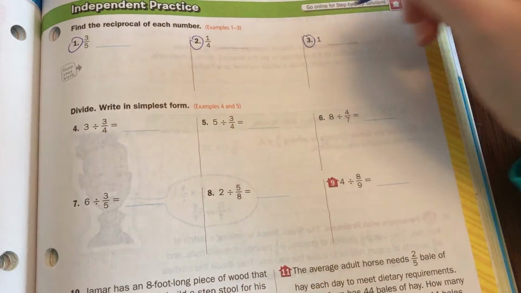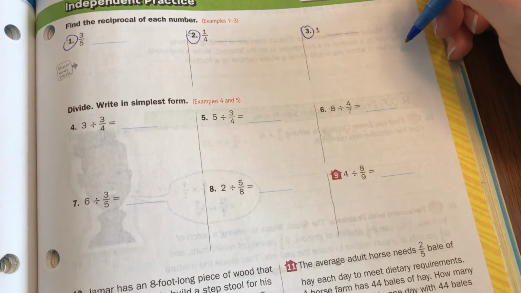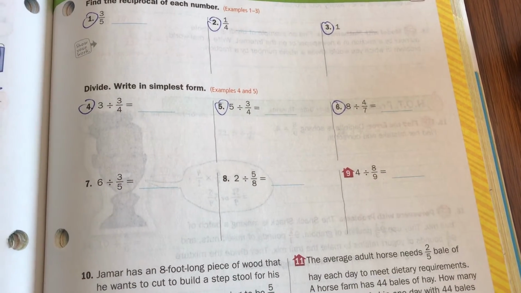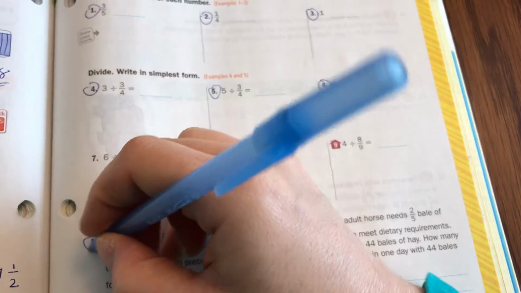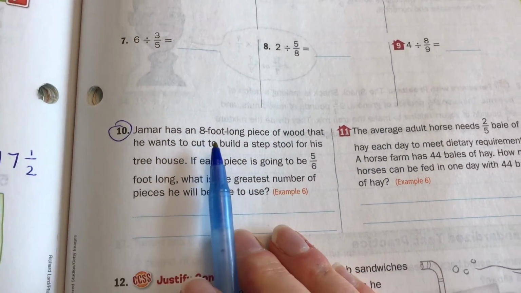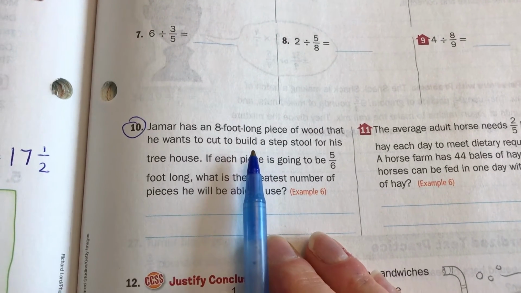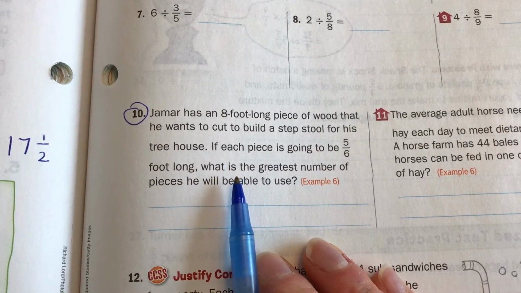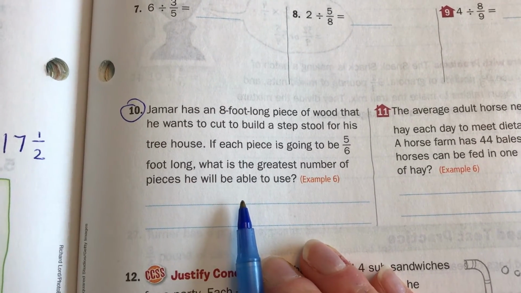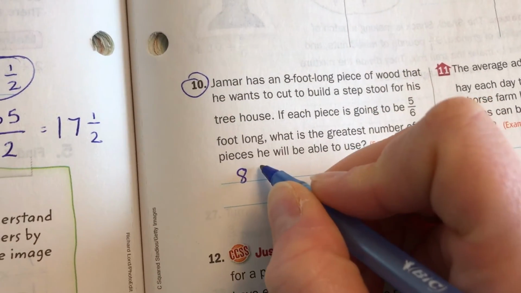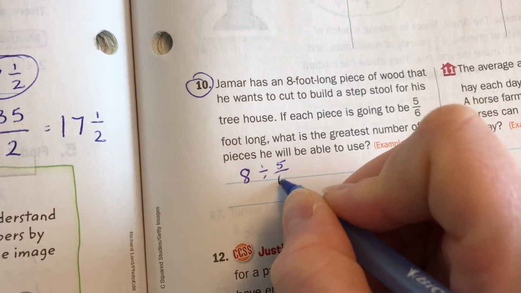Okay, so we're going to do number 1, 2, and 3, where you find the reciprocal of each number. Then we're going to do 4, 5, and 6, where you practice dividing by a fraction. And then we're going to do number 10 to practice one of those story problems. The story problem says Jamar has an 8-foot long piece of wood that he wants to cut to build a step stool for his treehouse. If each piece is going to be 5/6 foot long, what is the greatest number of pieces he'll be able to use? So you have an 8-foot piece, and you're dividing it into 5/6.